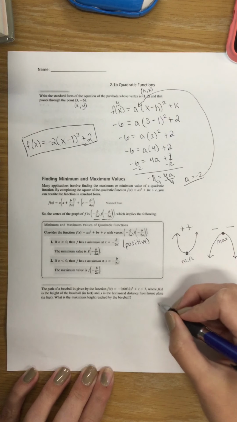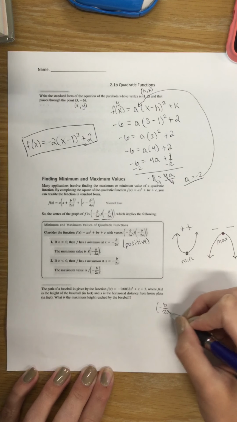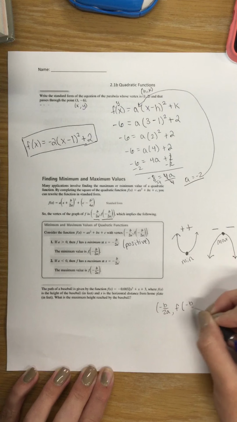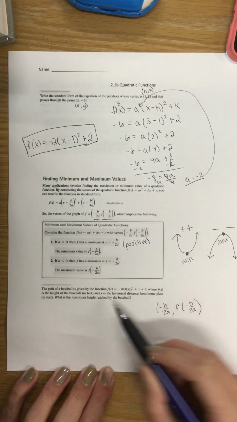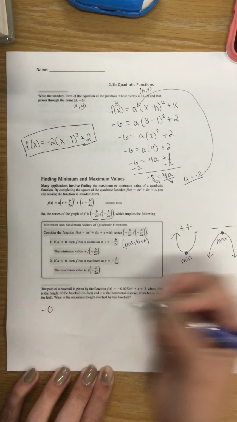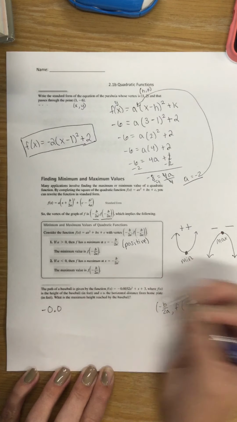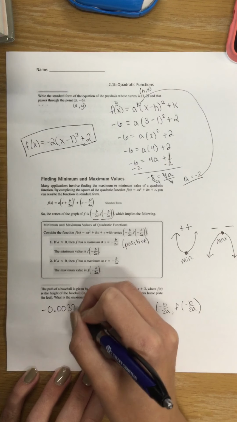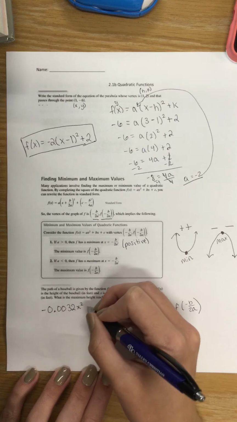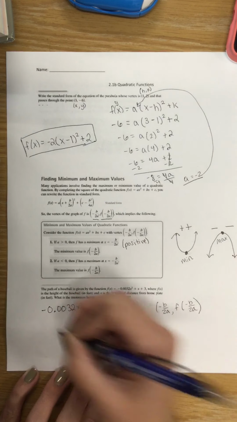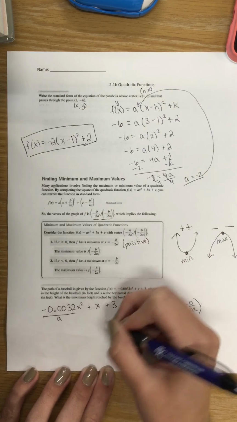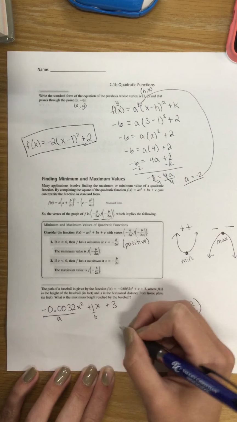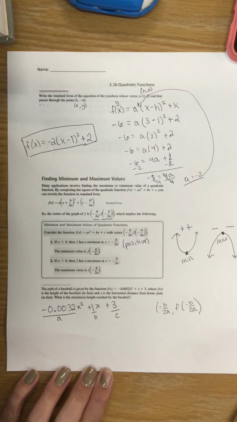Well, we know our maximum point is at -b over 2a, and then f of -b over 2a plugged in. So let's see, do we know what a, b, and c are here? We should. We have -0.0032 x squared plus x plus 3. This is our a value. Our b value is the imaginary 1 in front of that x, it's a 1, and our c value is 3.